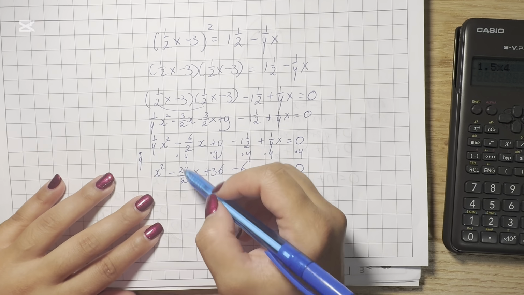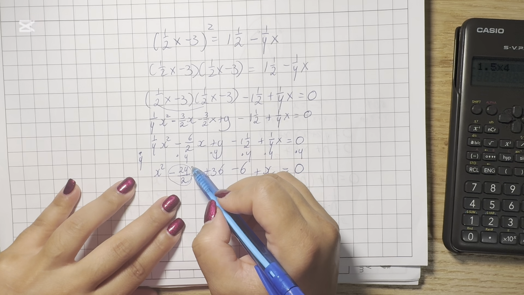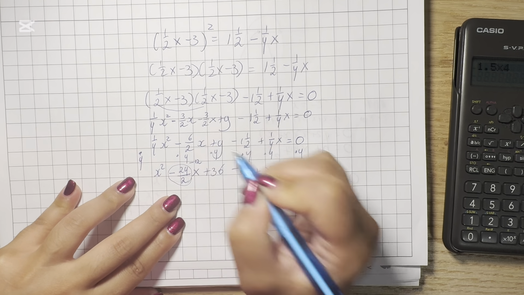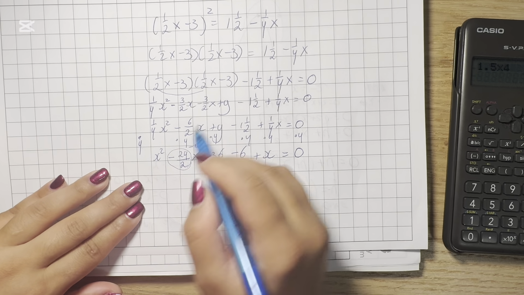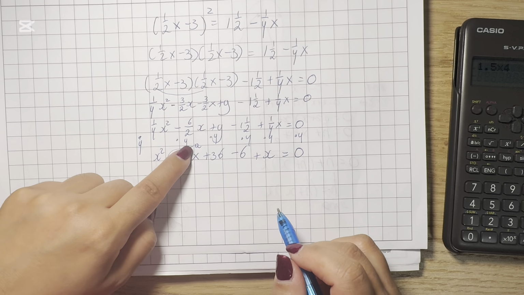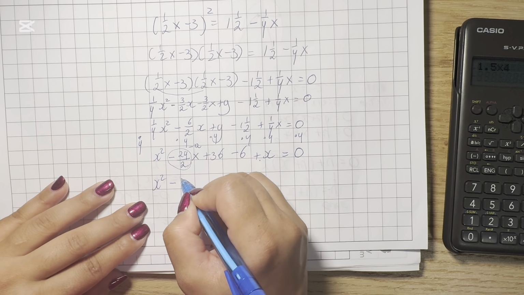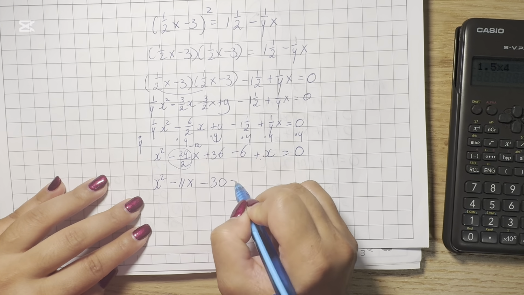Now this will become, I'm going to write it here, 24 divided by 2 will become minus 12. I'm going to write it like this. Let's put the like terms together. So we get minus 12, x squared stays. We get minus 12x plus x is minus 11x. And we get 36 minus 6 is minus 30 is 0.